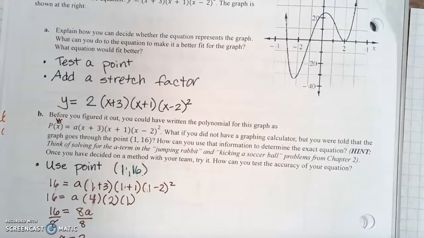What if you did not have a graphing calculator, but you were told that the graph goes through the point 1, 16? How can you use that information to determine the exact equation?